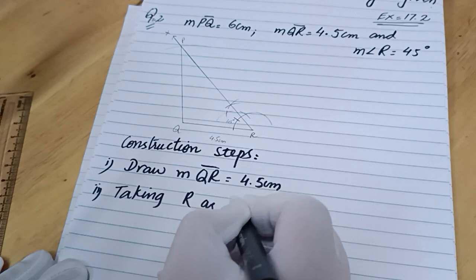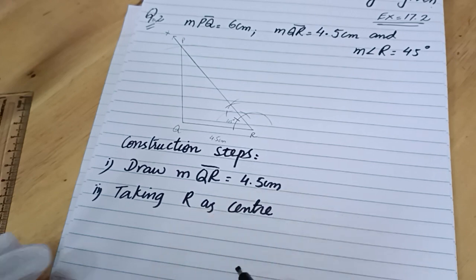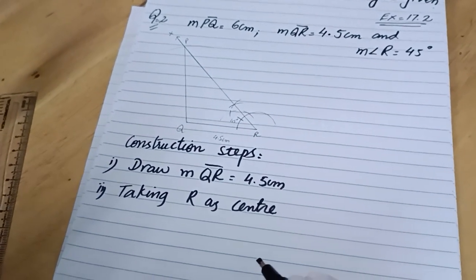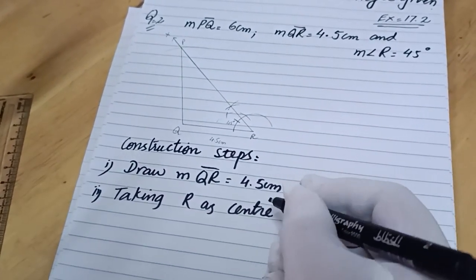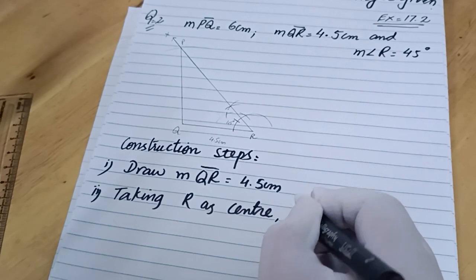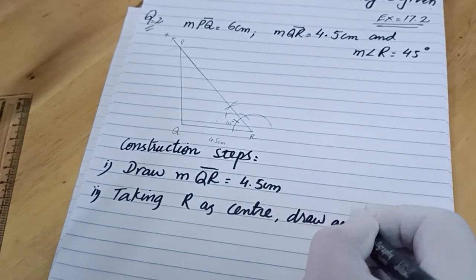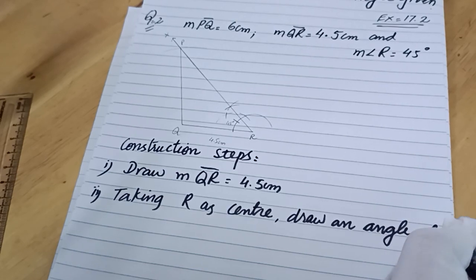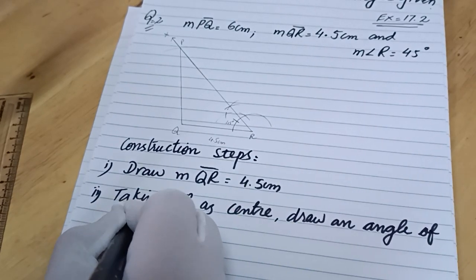we draw as center, draw an angle of 45 degree.